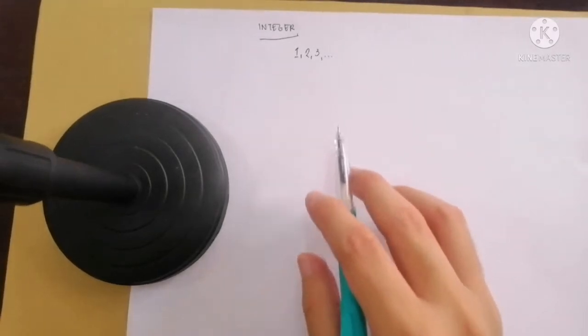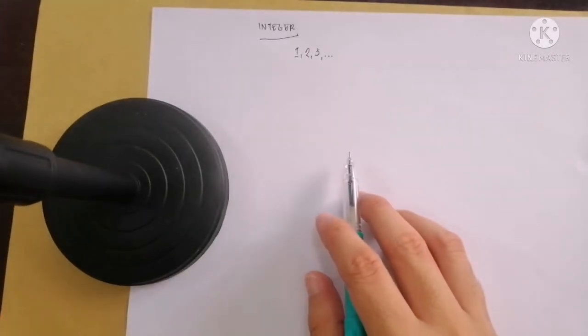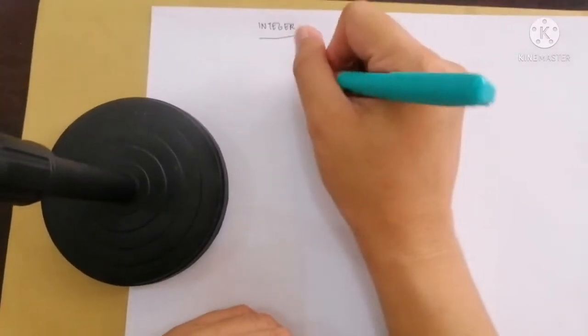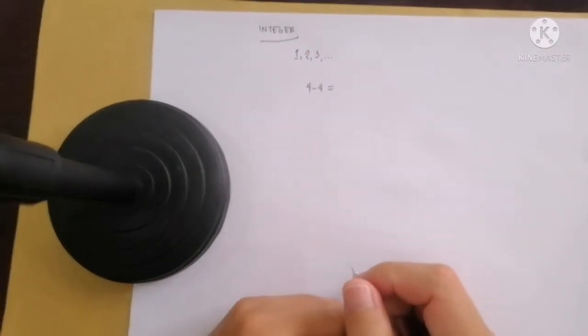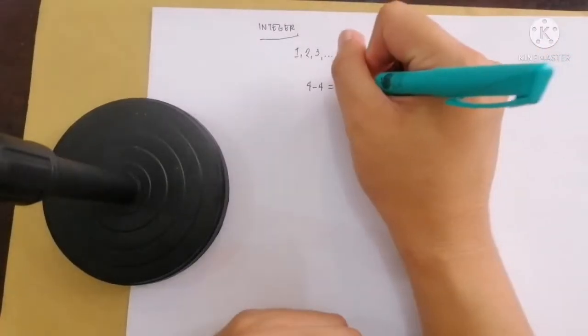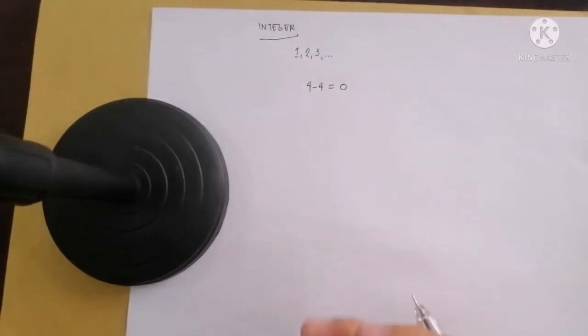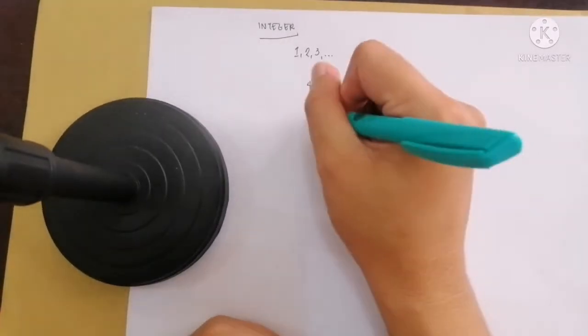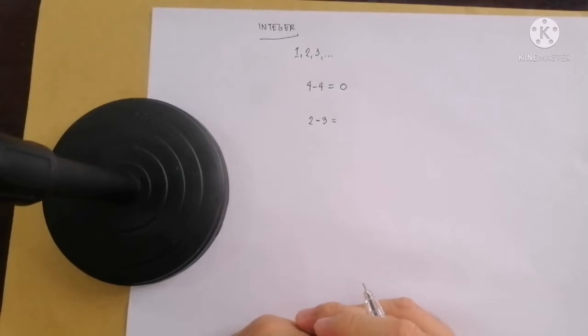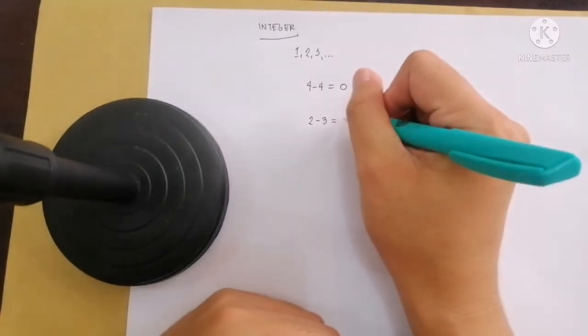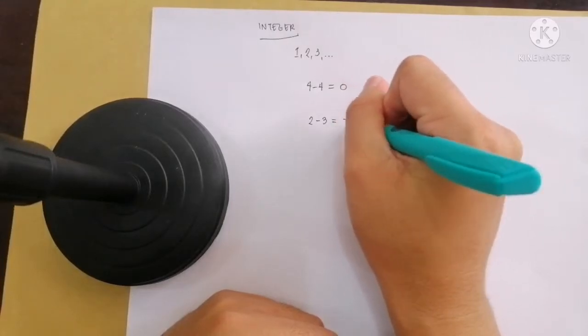So when a counting number is subtracted from itself, say for example, 4 minus 4, the resulting number or the difference is 0. And when a larger number is subtracted from a smaller number, say for example, 2 minus 3, the result is a negative integer, which in this example is negative 1.